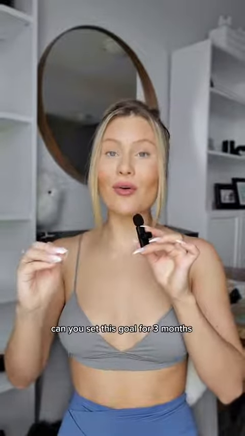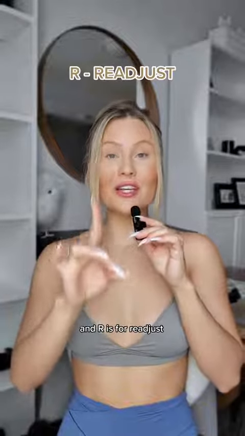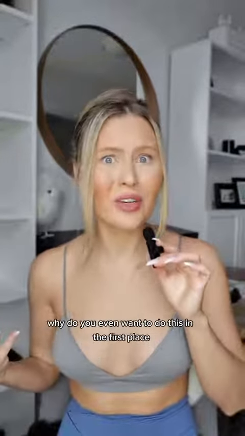And T is for time efficient. Can you set this goal for 3 months, 2 months, 1 month? Whatever it is, you have to set a timeline for it. E is for evaluate, and R is for readjust. At the end of your goal, once you've hit it, you want to reevaluate how you did and readjust your goal if needed. Most of all, think about the why. Why do you even want to do this in the first place?